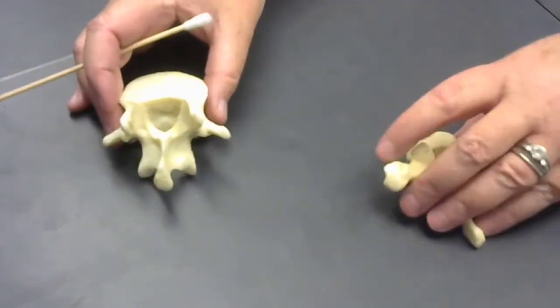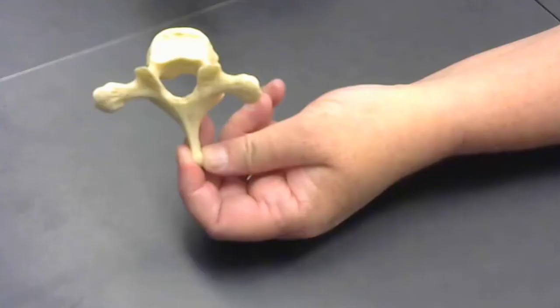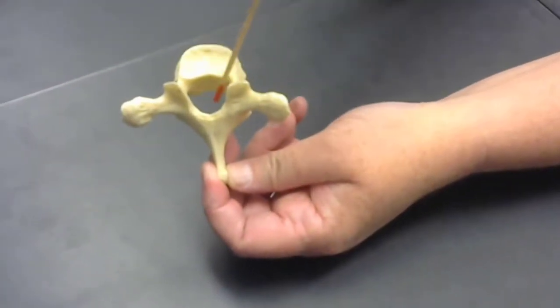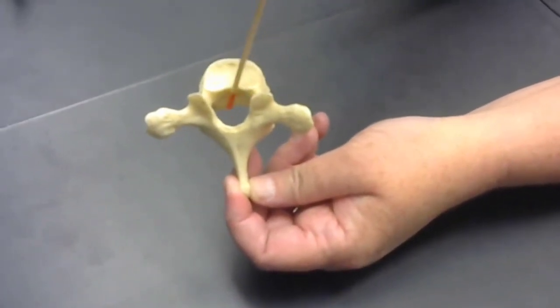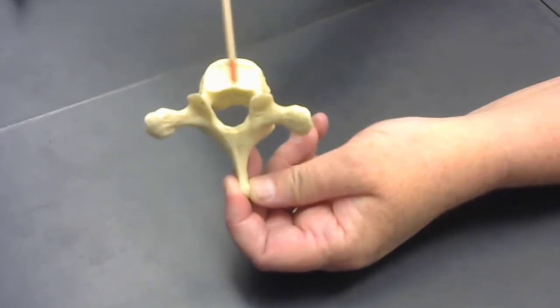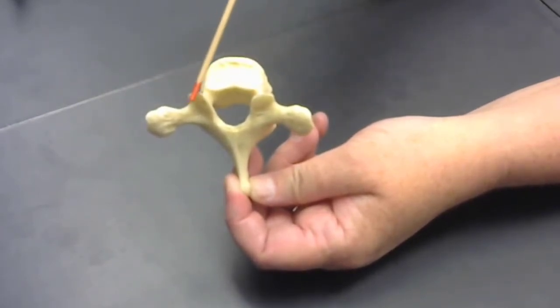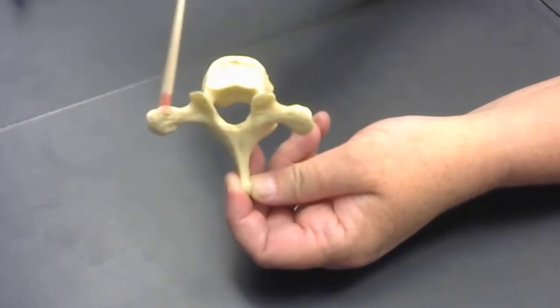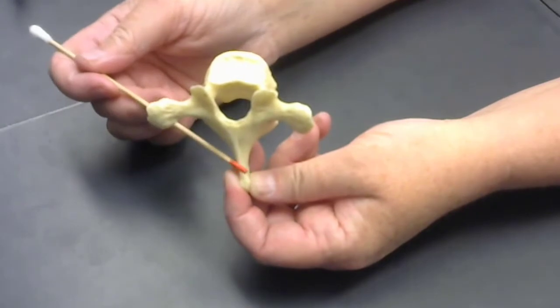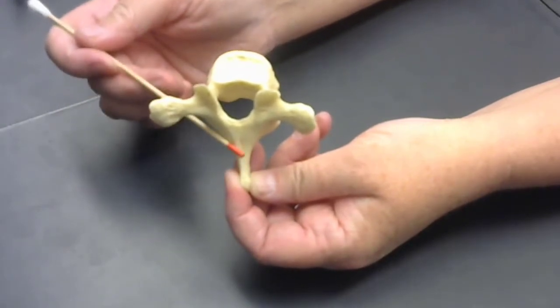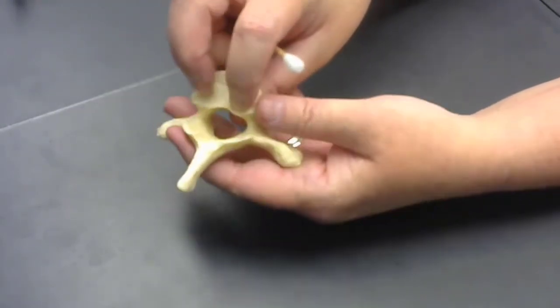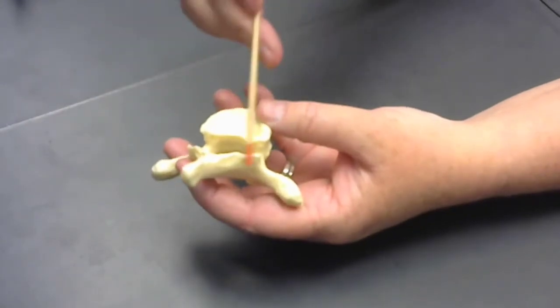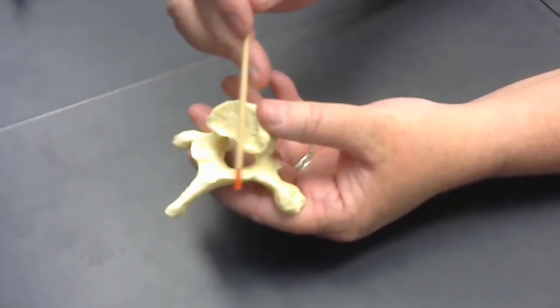So let's do the thoracic first. This is the vertebral foramen. This is the body. Articulating process, transverse process, and spinous process. And if you're interested, I also have 2 articulating processes in the bottom here as well. One there and one there.